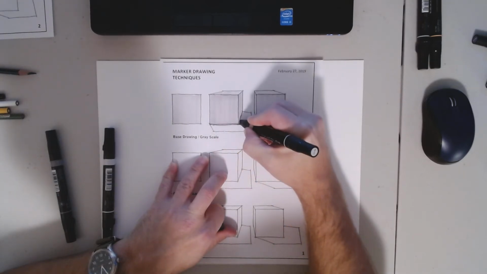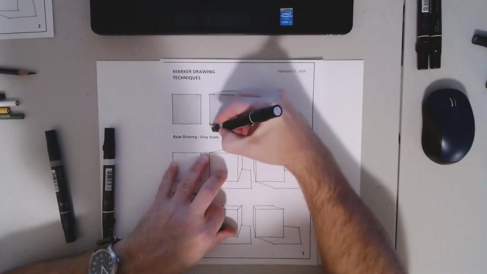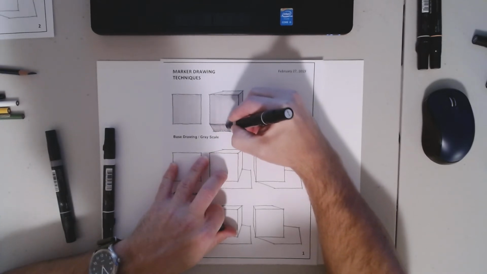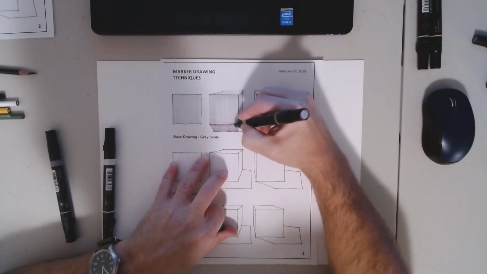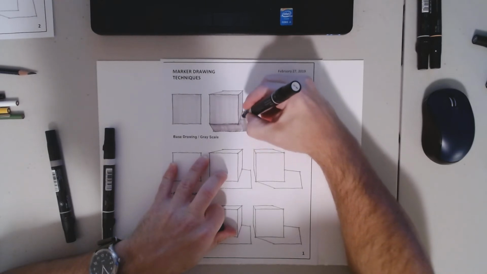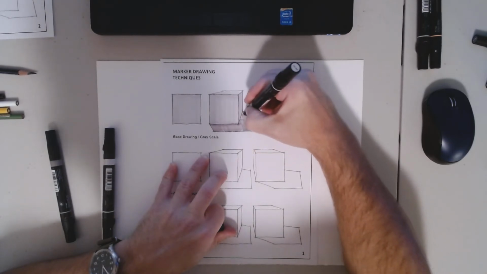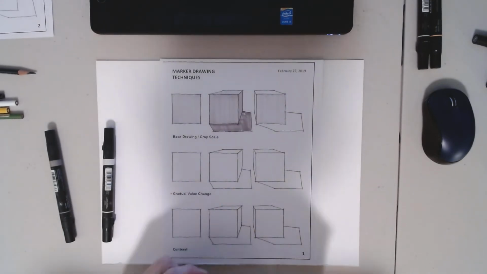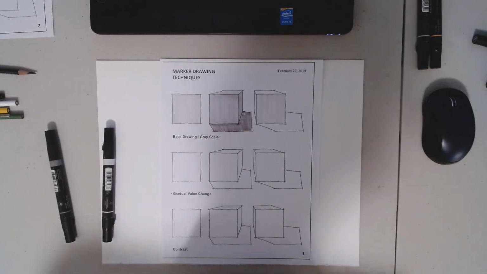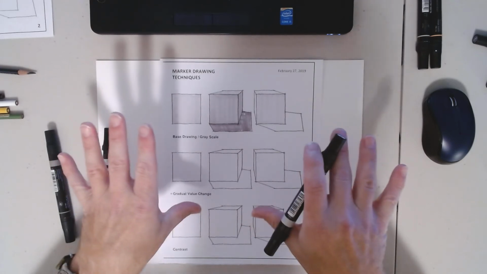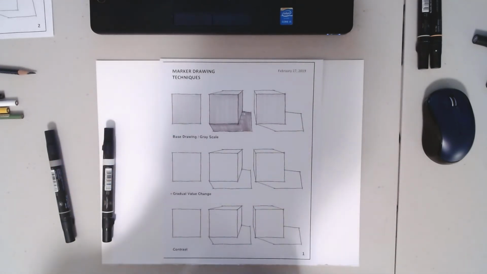And the thing about these markers is the quicker that you can lay down layers, the less obvious overlap you're going to have. You can kind of see the overlap in my different strokes here, but if I lay those down quick enough, as the marker bleeds into the paper, it'll dissipate a little bit, and then as it dries, it'll dissipate as well.